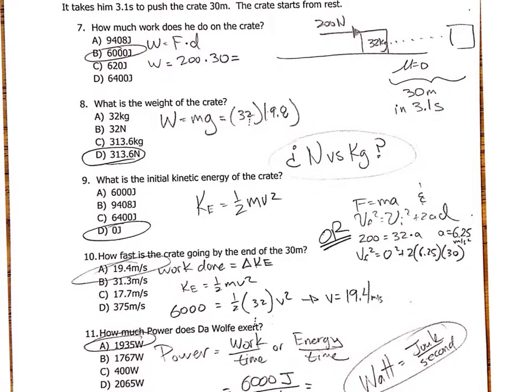In question 8, what is the weight of the crate? So again, weight, W equals mg. Don't fall for this. Okay, that is the mass. This is obviously wrong. Mass is measured in kilograms. Weight is measured in newtons. So this is newtons versus kilograms. Okay, please know the difference. Kilograms for mass. Newton, that's a measure of force. That is for weight.